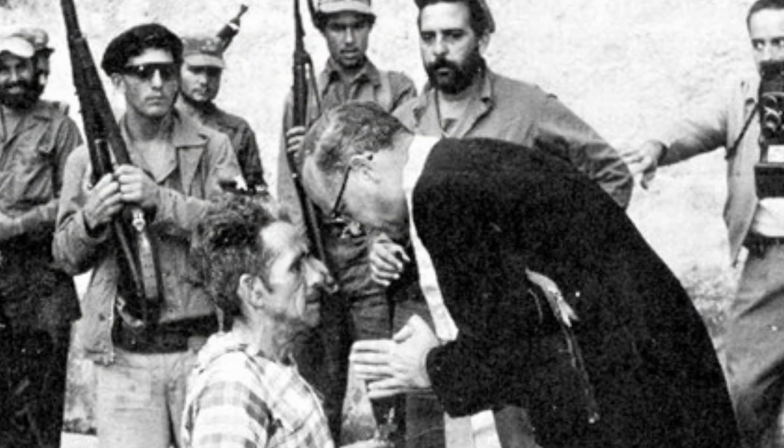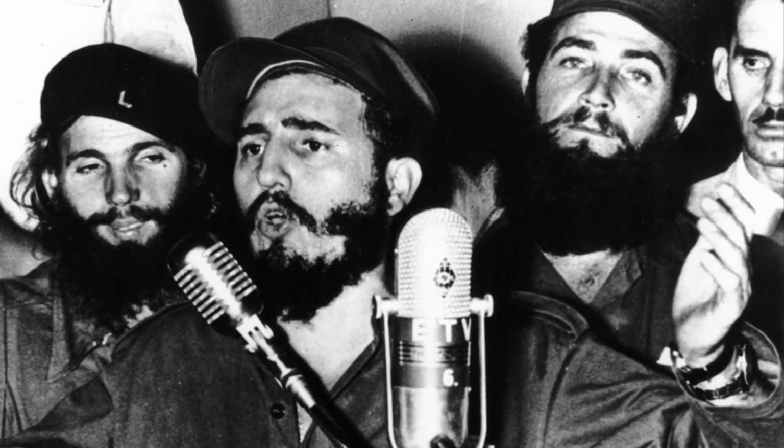The Cuban Revolution was an armed revolt led by Fidel Castro against the government of Fulgencio Batista from July 26, 1953 to January 1st, 1959. Fulgencio Batista used dictatorial measures to ensure that he remained in control, even going as far as postponing elections.